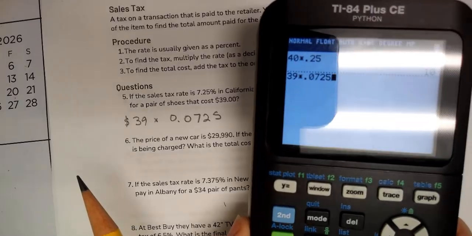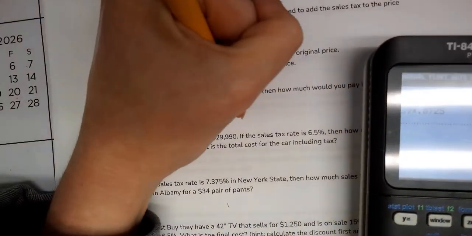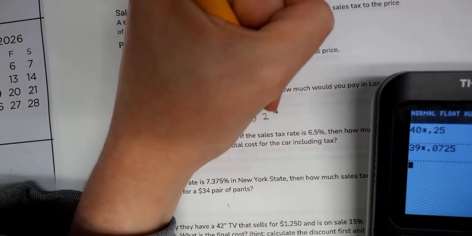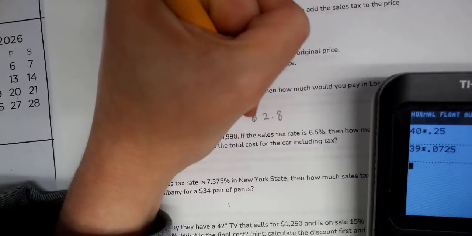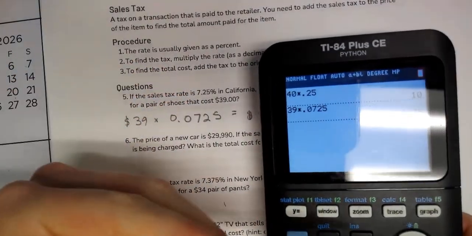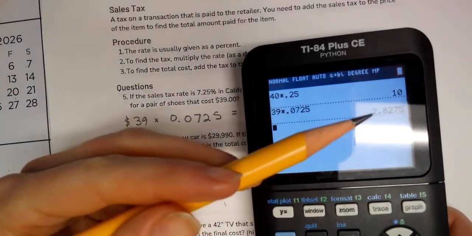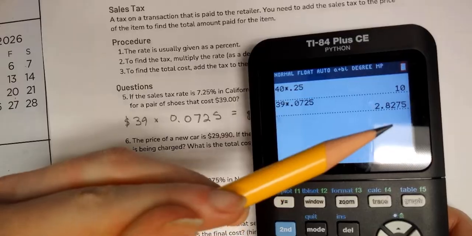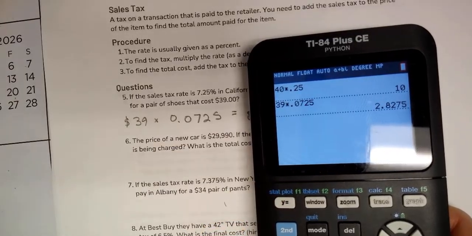And we find out that the tax on that pair of shoes is $2.83. Because we have to round. I know that I got 2.8275, but remember there are only 2 decimal places for money, so I'm just going to round up because that 7 is 5 and above.